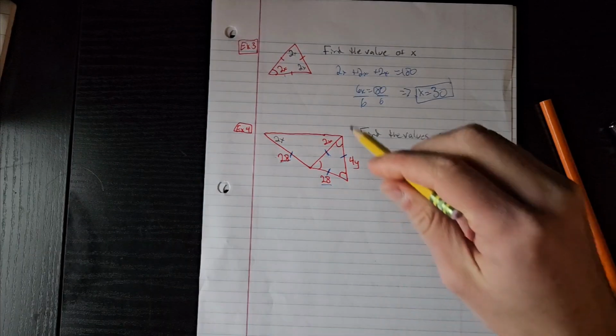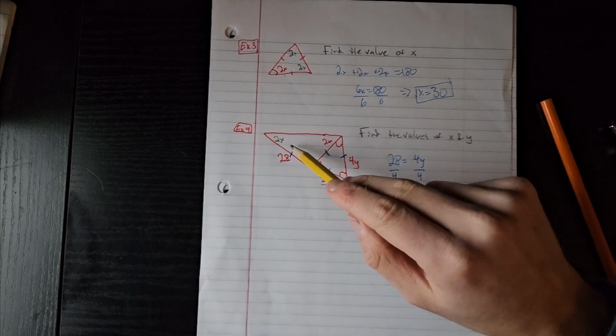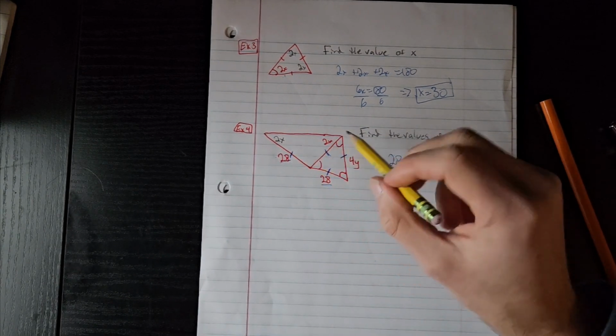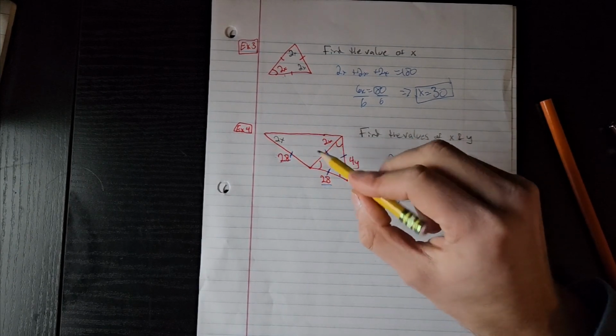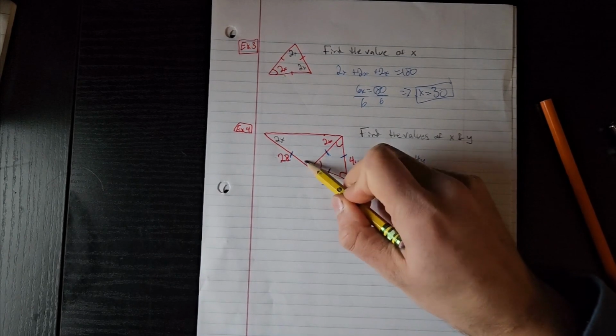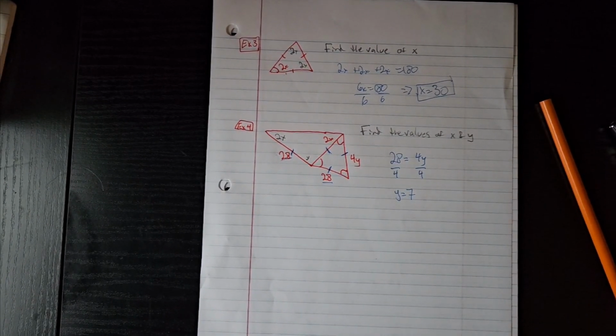All right, so we're kind of at a sticking point where we don't really have a good direction to go, because we can't set this equal to 180 at all because we don't know what this value is. But there is a way that we can find it, using one of the techniques for finding angle measures that we have in our arsenal.